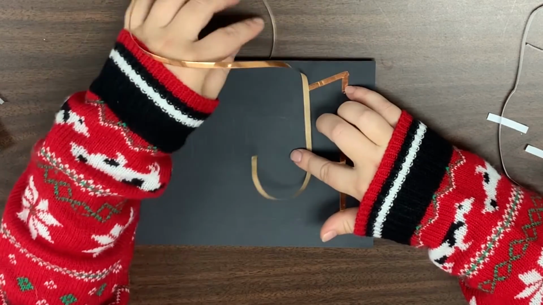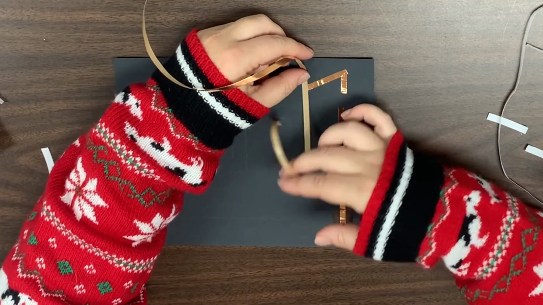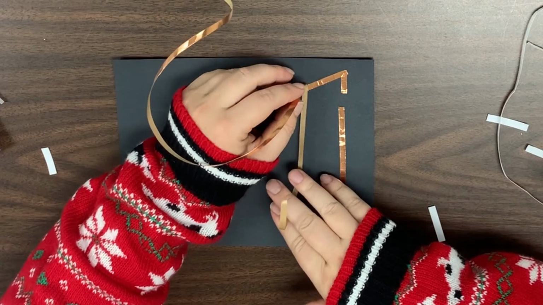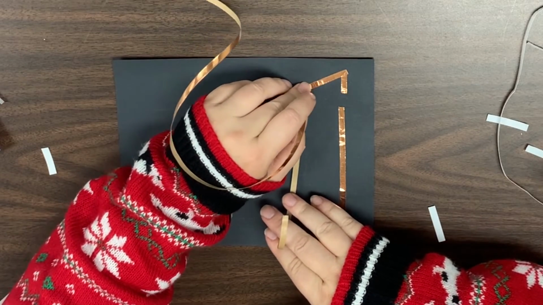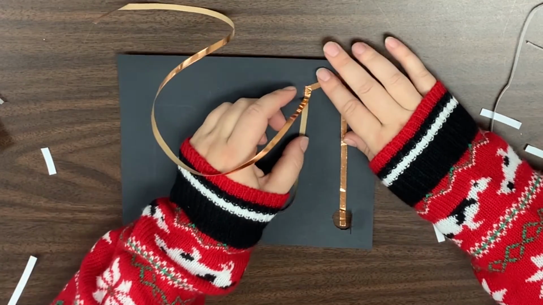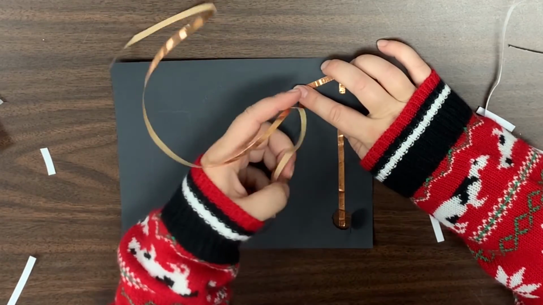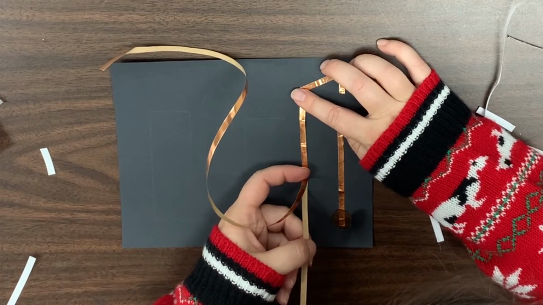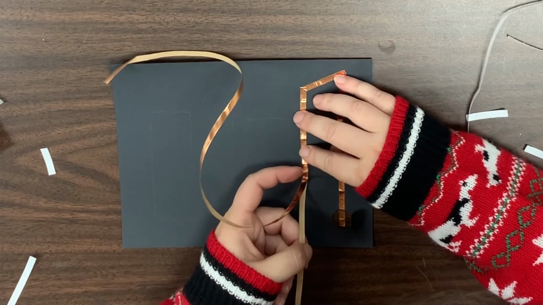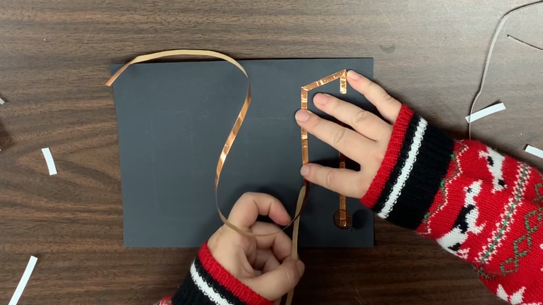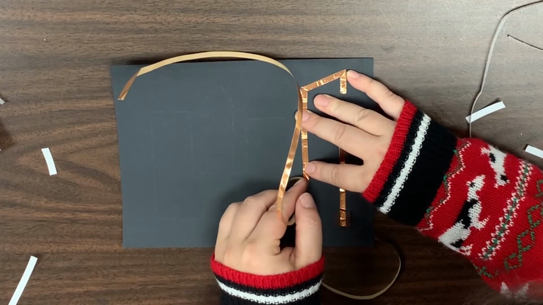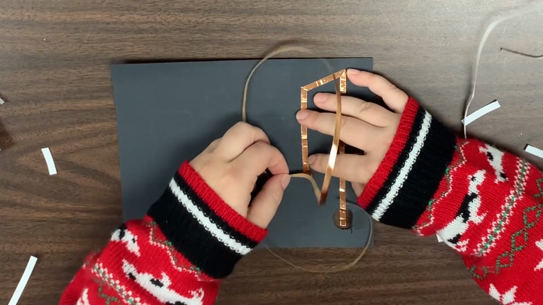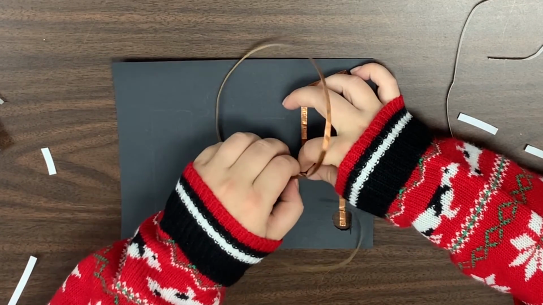As you can see, I'm using the extra strip of paper to make sure my line is correct. And then I'm going to fold it back. Okay, to my next section, turn it the opposite direction, and then pull it back.